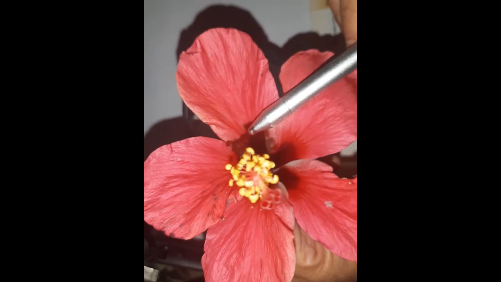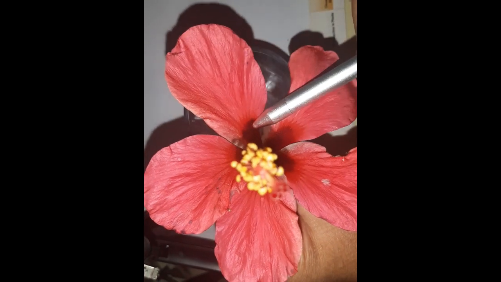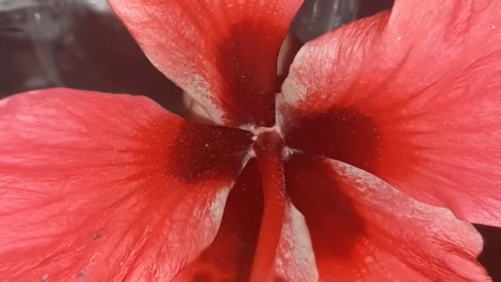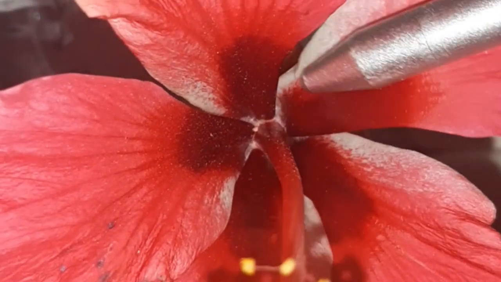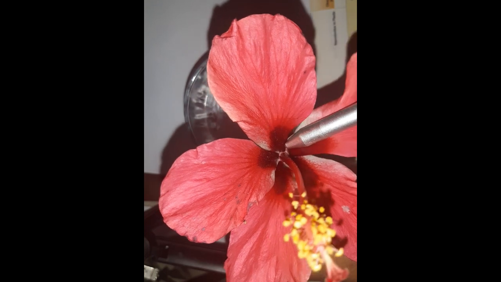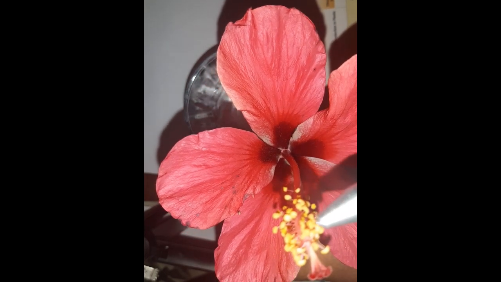If you look over here, you can see this yellow dust. If it is clear to you, you can see this yellow dust inside here. This is actually the pollen which has fallen from this male part, which I'm going to discuss right now.